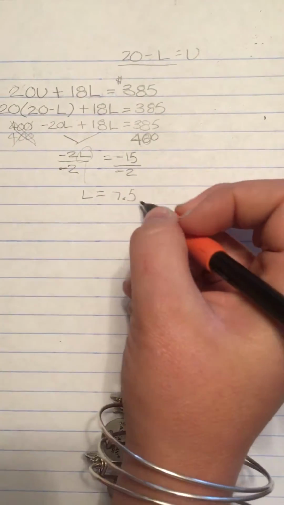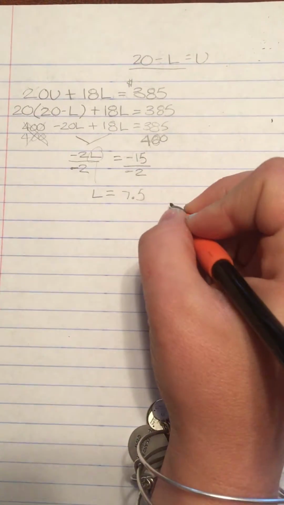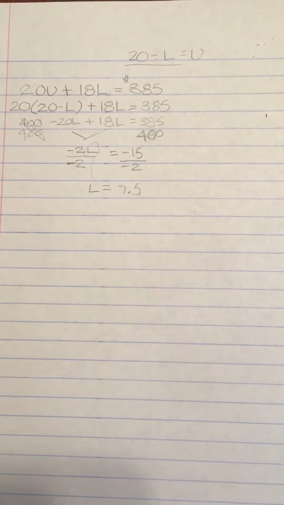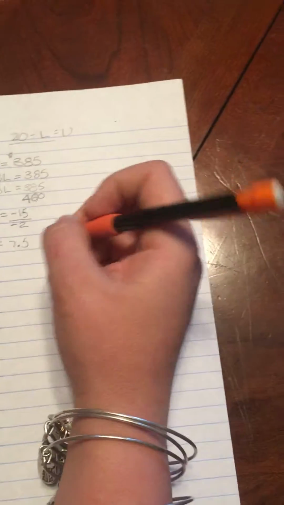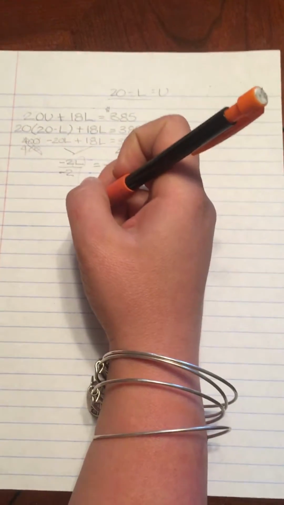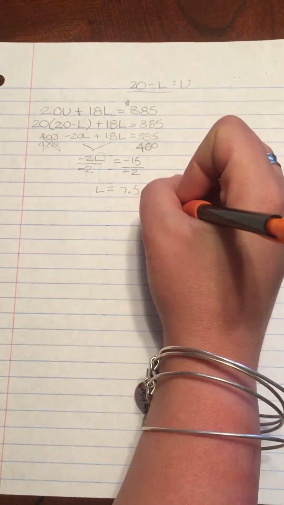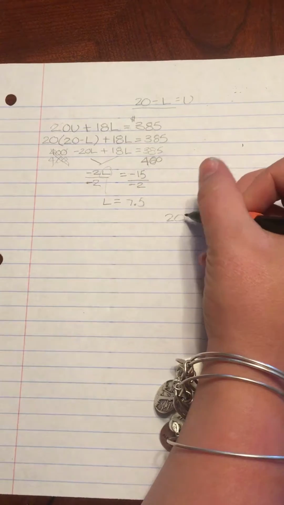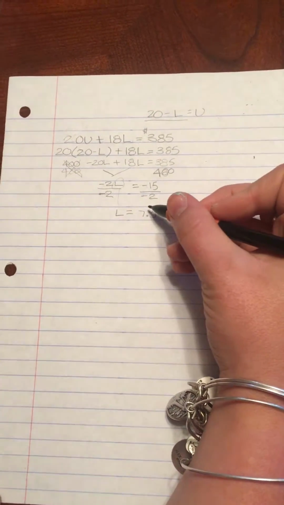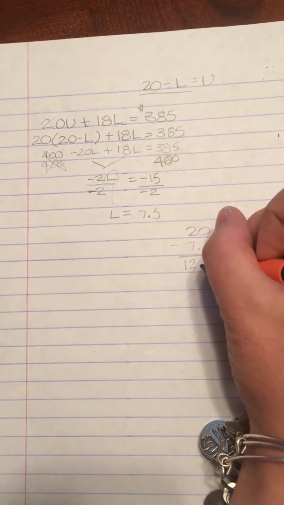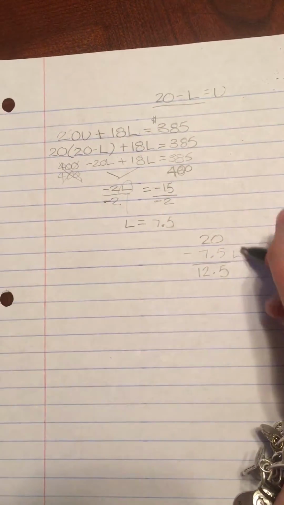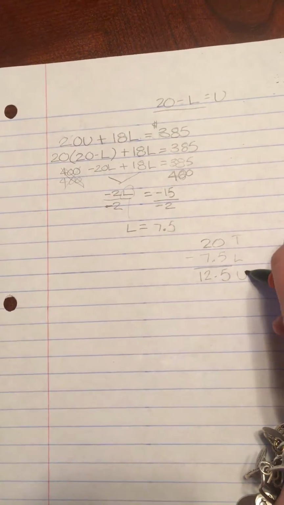So since we know that Lyft is 7.5 hours total, to interpret the solution, it says interpret the solution and use academic writing. So to make sure to interpret our solution, we're going to take 20, since we know that 20 is the total hours we worked, and we're going to subtract the hours that we know we worked at Lyft, which is 7.5. And that's going to be 12.5. So this is Lyft, this is total, and this is Uber.